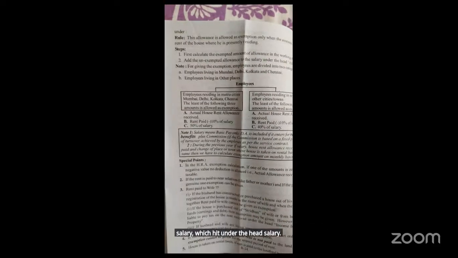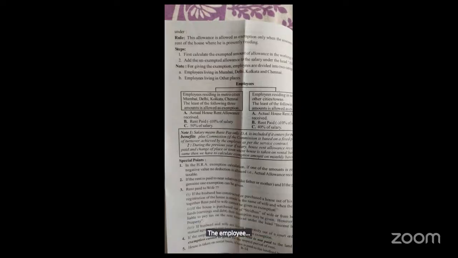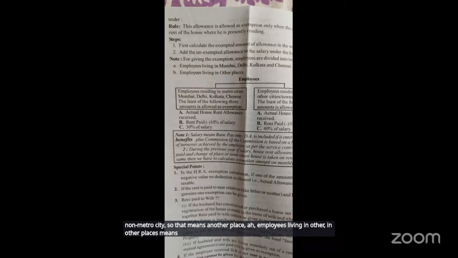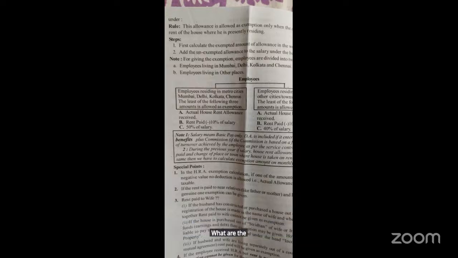So here, what is the important point? First, the employees living in Mumbai, Delhi, Kolkata, Chennai, that one is metro cities. Metro or non-metro cities, what is that first point? The employee living in metro cities or non-metro cities. Employees living in other places means non-metro cities. What are the metro cities here? Mumbai, Delhi, Kolkata, and Chennai.